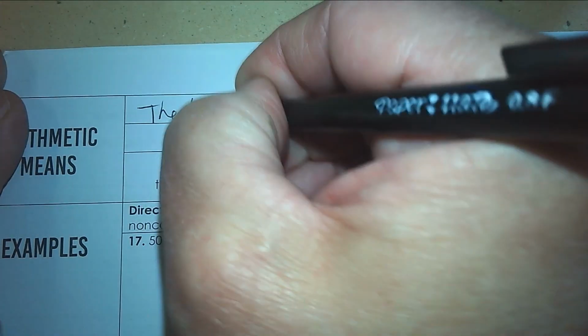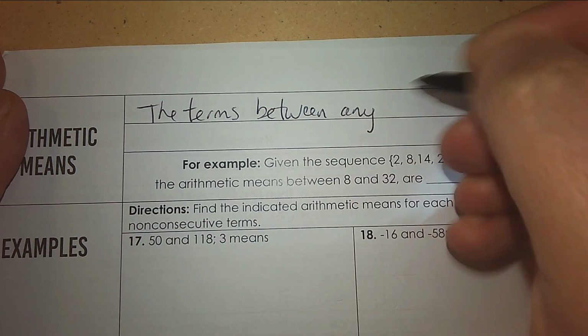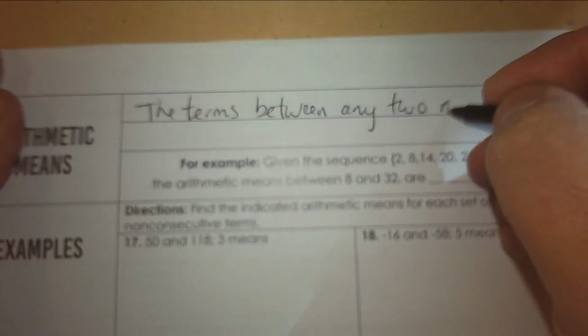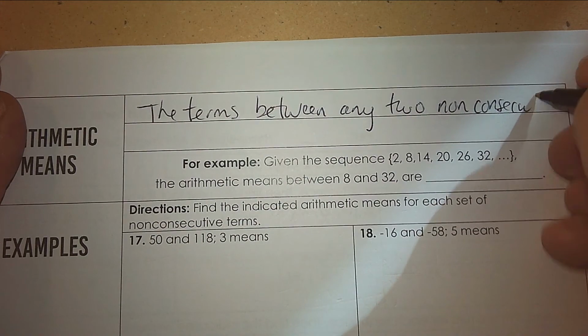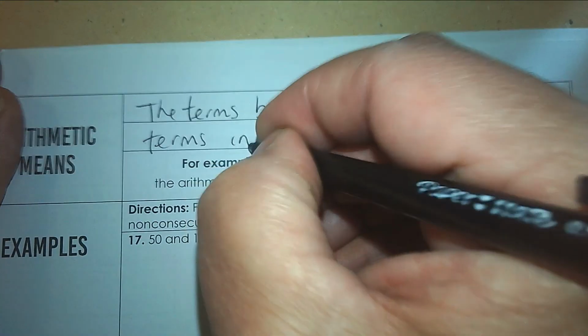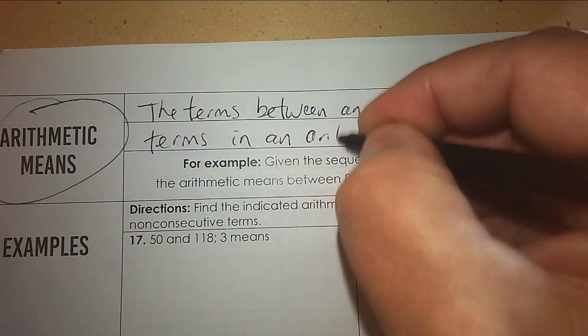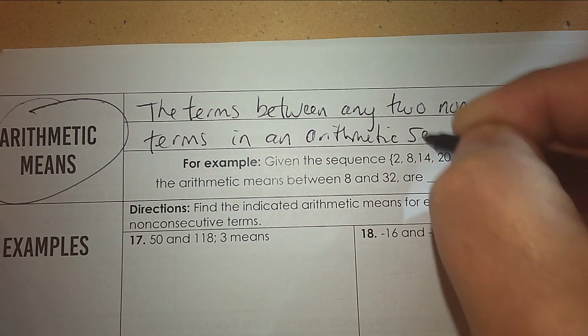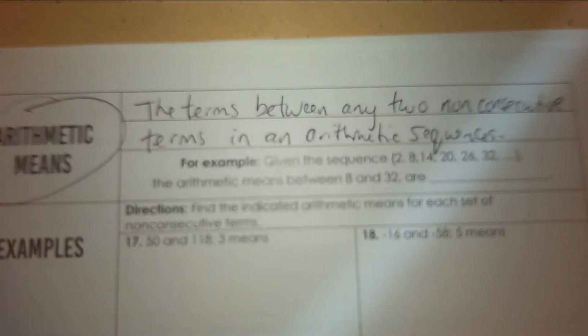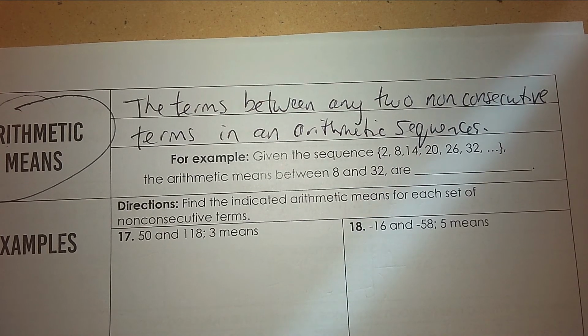All right, write down: the terms between any two non-consecutive terms in an arithmetic sequence are called arithmetic means. So when you're told to find the arithmetic means, you are going to be given two terms that aren't beside each other.